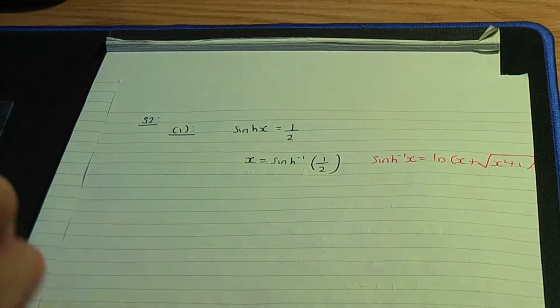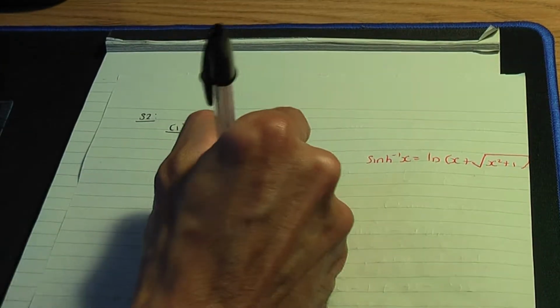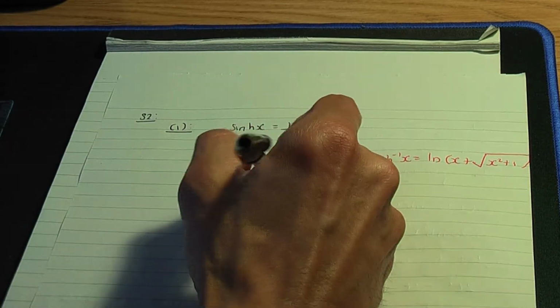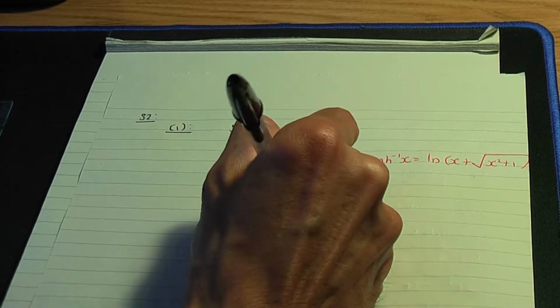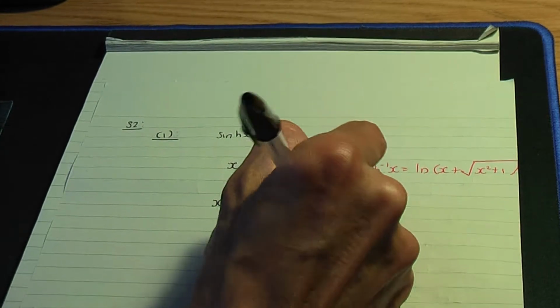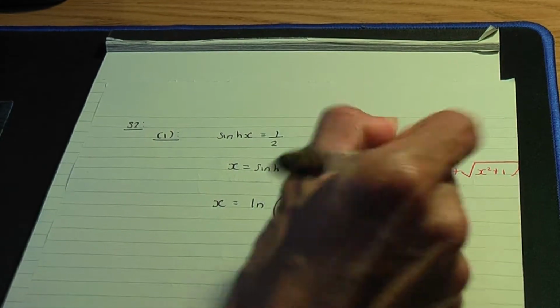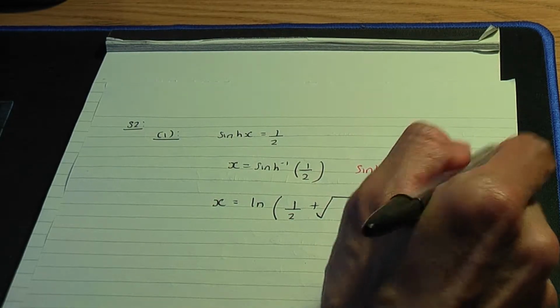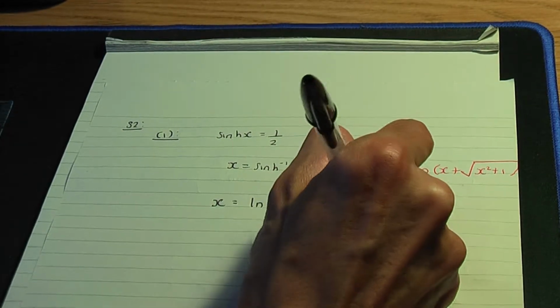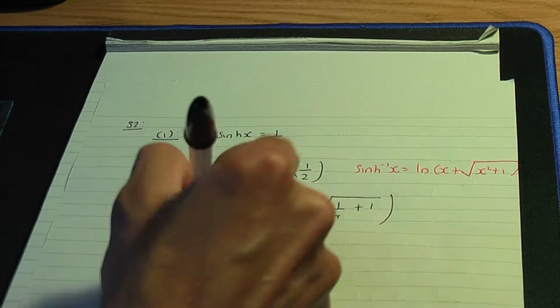So by substituting that in, you should have x is equal to ln of x, which is half, plus the square root of x squared, so half squared is a quarter, plus 1.